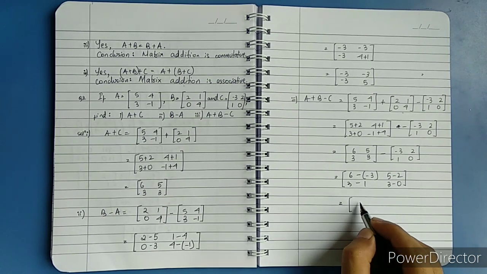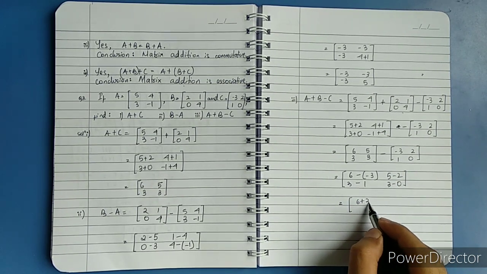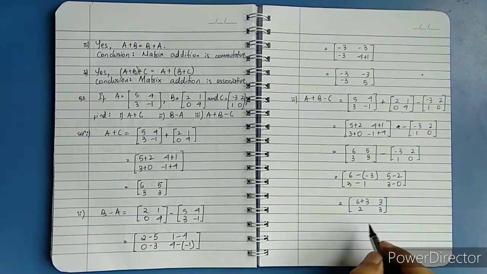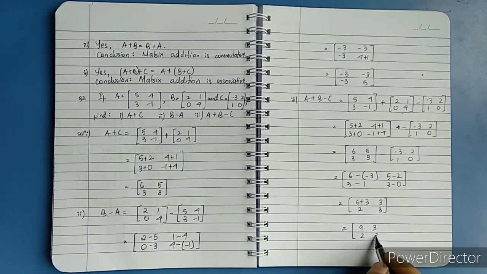So this becomes 6 plus 3, 5 minus 2 is 3, 3 minus 1 is 2, 3 minus 0 is 3. So the result becomes 9, 3, 2, 3. So this is how we solve addition and subtraction of matrices.